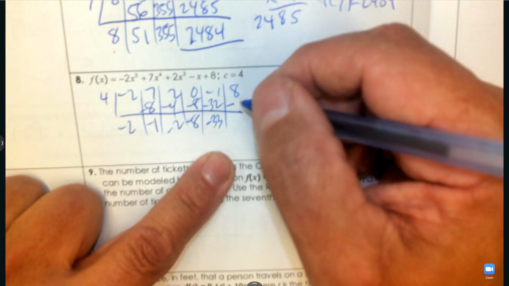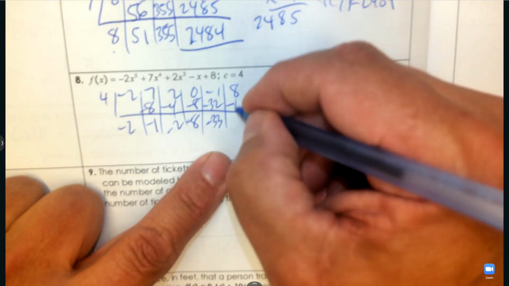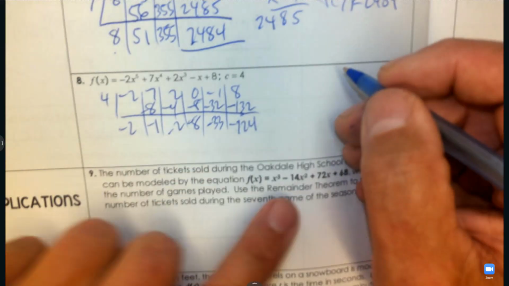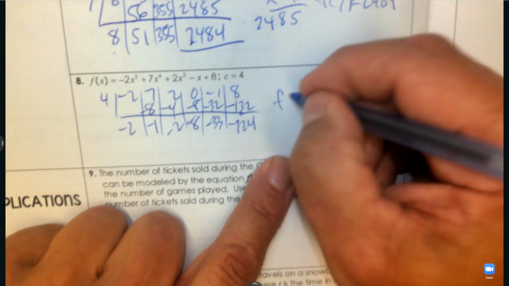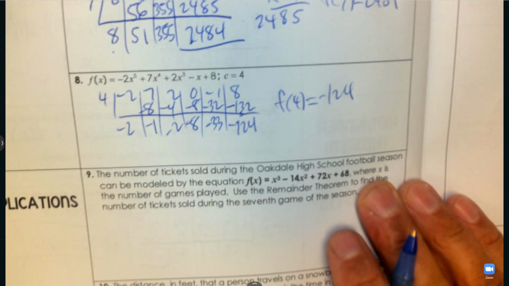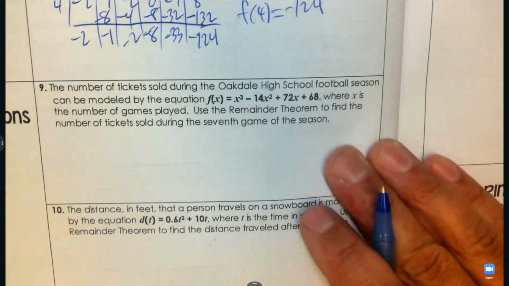That's negative 120 and 12, 132. That's negative 124. So that means when you evaluate at 4, the answer is negative 124. All right, some simple stories.